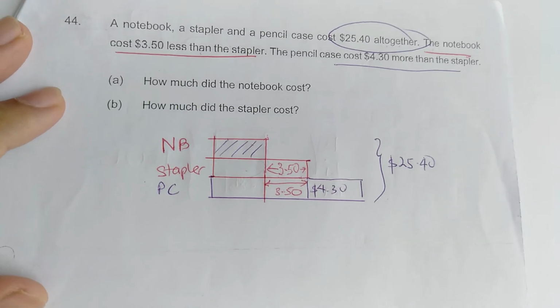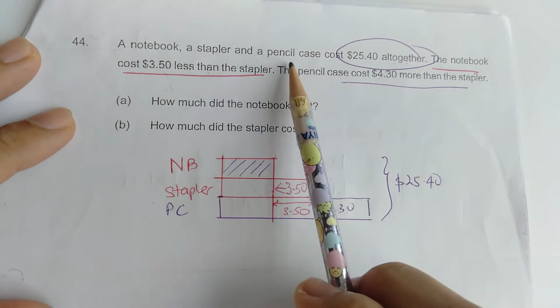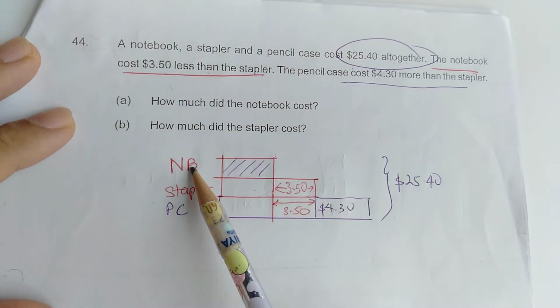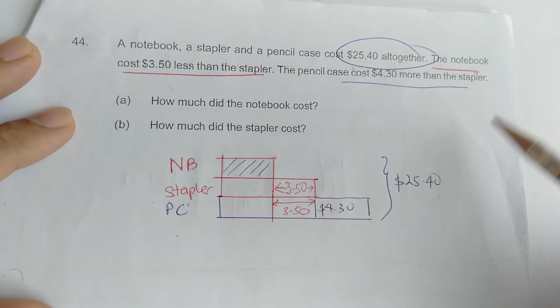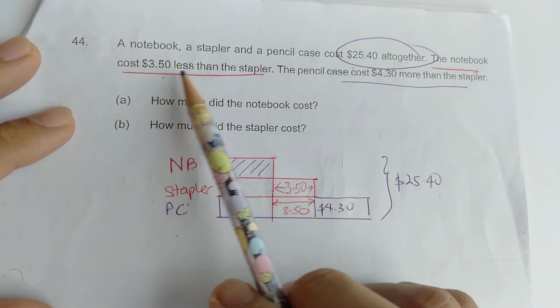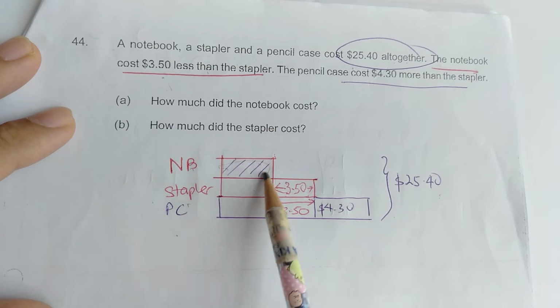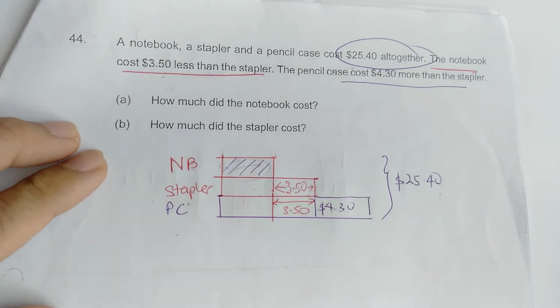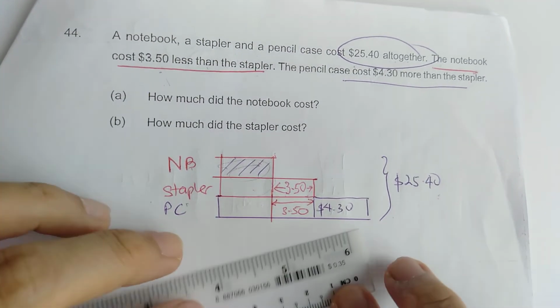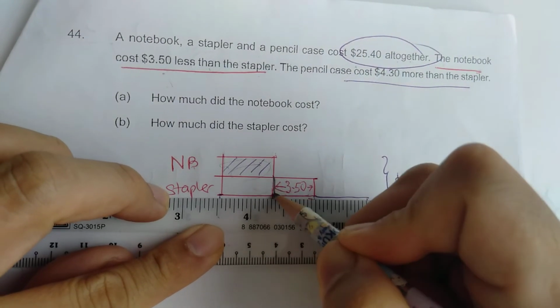2 more questions. A notebook, a stapler, and a pencil case cost this altogether. Notebook costs $350 less than the stapler. So you notice here, I cover this part first. This is the less than part.